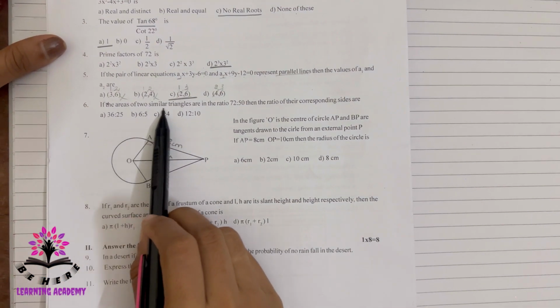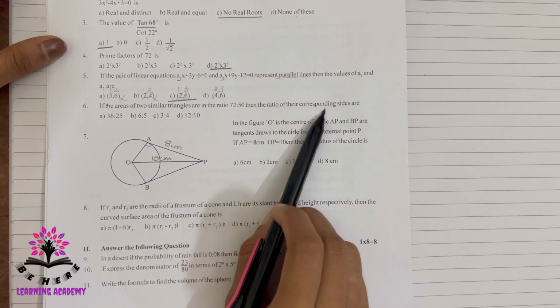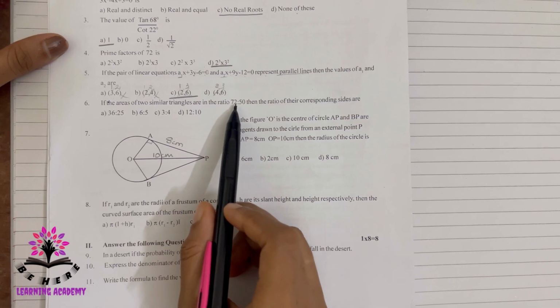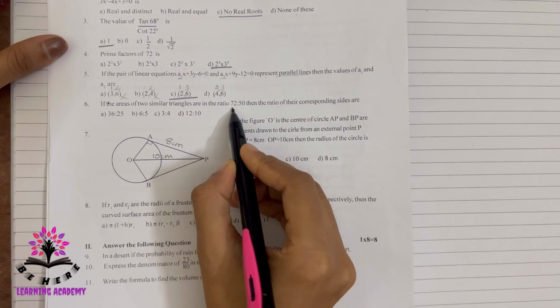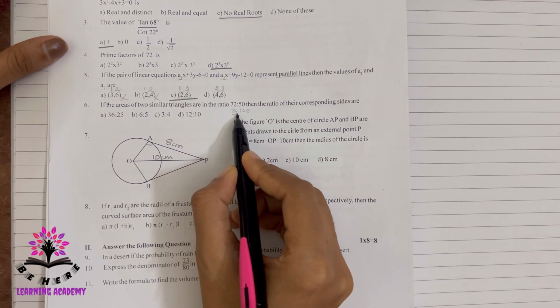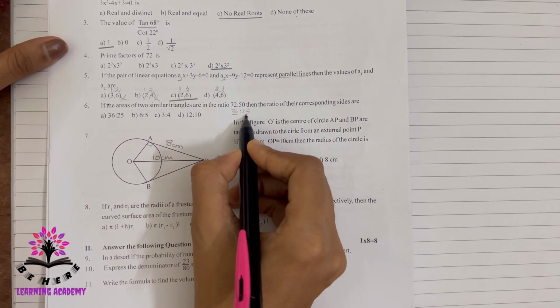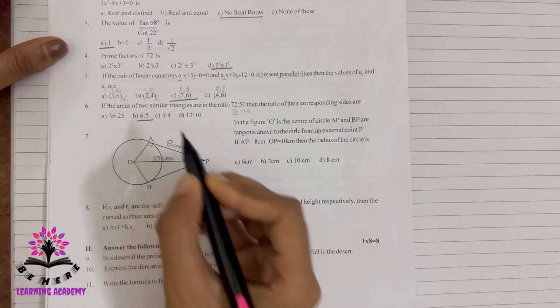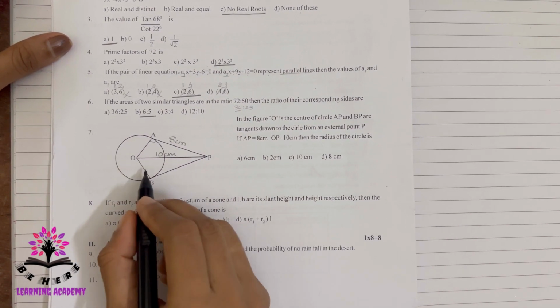If the areas of two similar triangles are in the ratio 72:50, then the ratio of the corresponding sides is, so it is 72:50. When we simplify, it will be 36:25. That is nothing but 6 square is 36 and 5 square is 25. So the answer is 6:5.